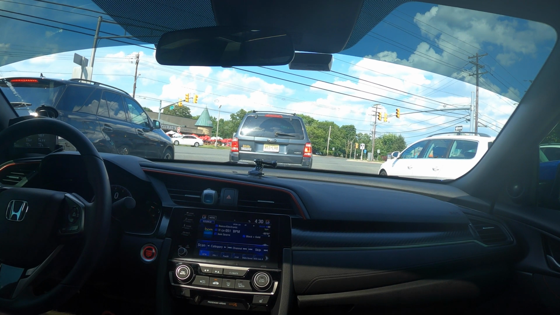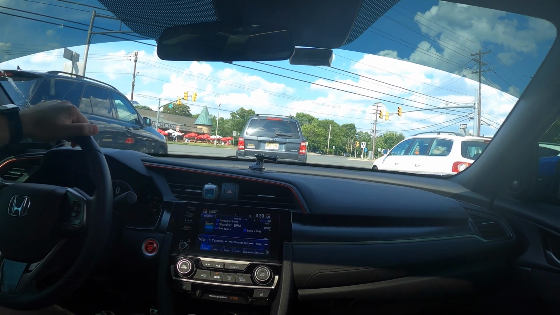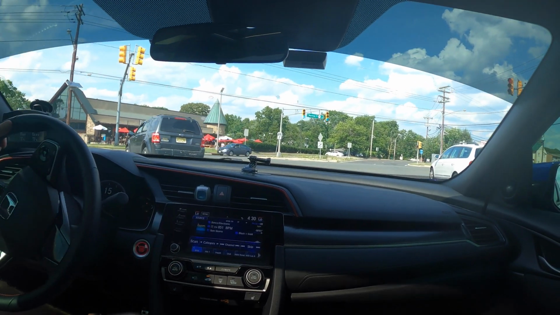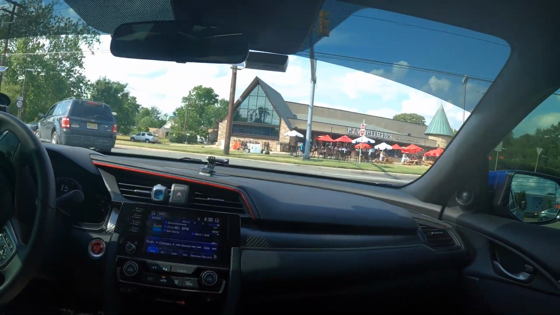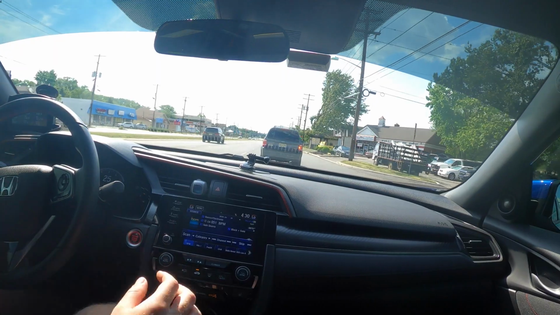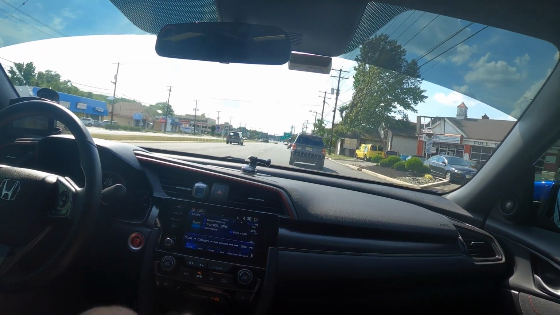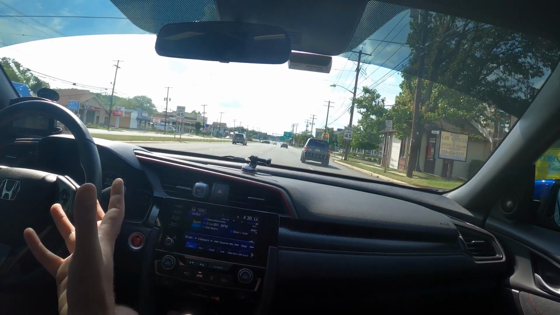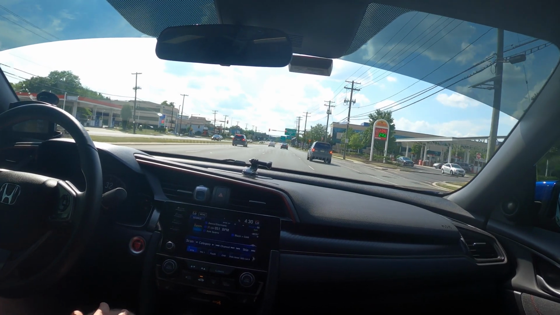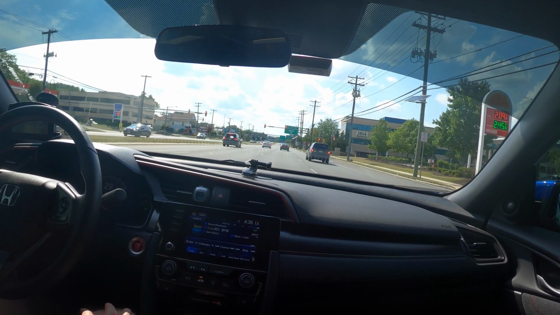But I saw no point to using that after getting TSP Stage 1. TSP Stage 1 is just a way all-around better tune. It's better to drive with. It's flawless. I mean, I'm sure there are going to be other tunes that come out, but for now, TSP Stage 1 is really the best tune that I've seen. It's way better than any of the other base maps.